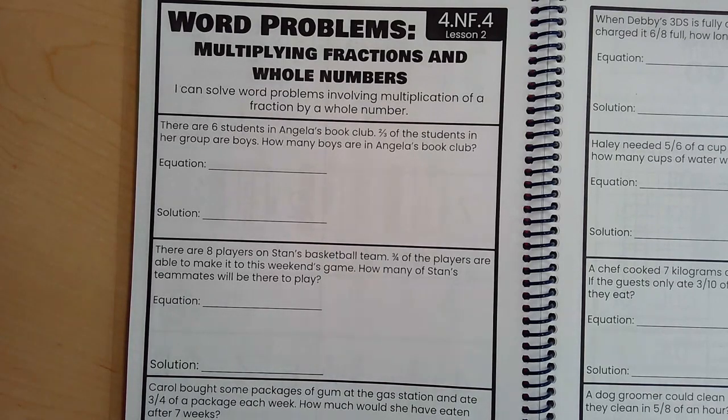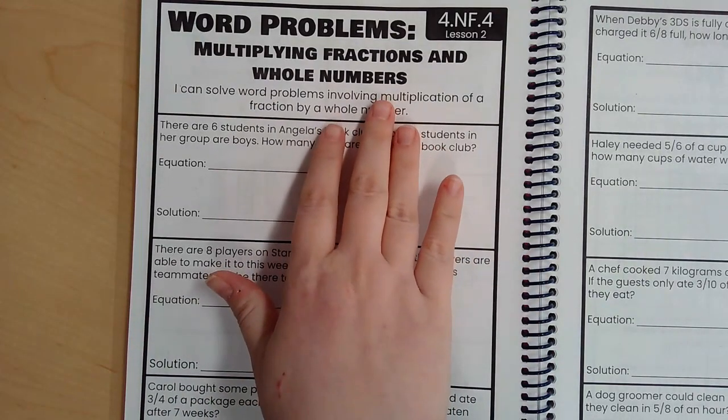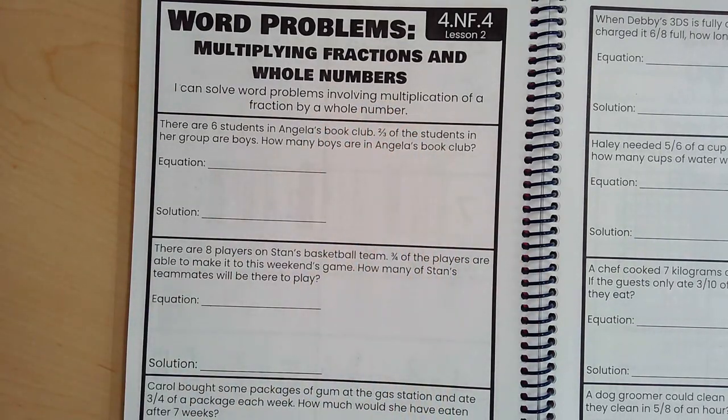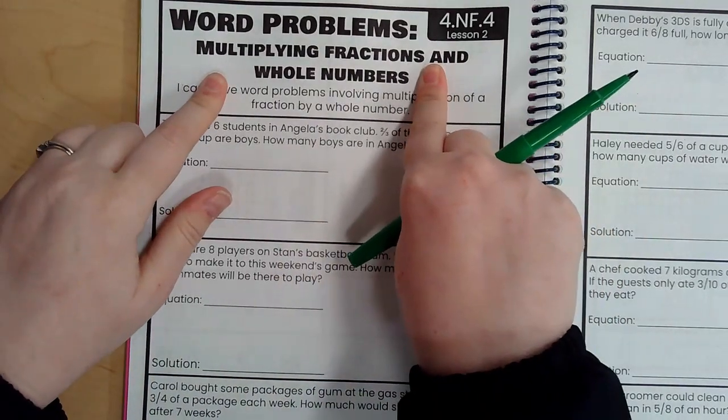Alrighty, so we are going to work on our next part of multiplying fractions and whole numbers. For every fraction standard that we have, you need to be able to do it with word problems. So for this one, this is your multiplying fractions and whole numbers, okay?